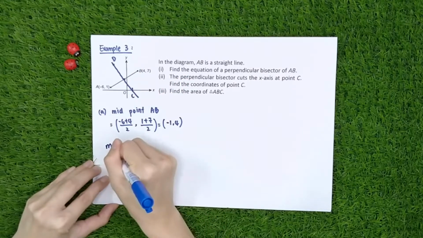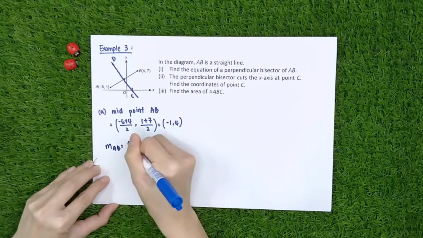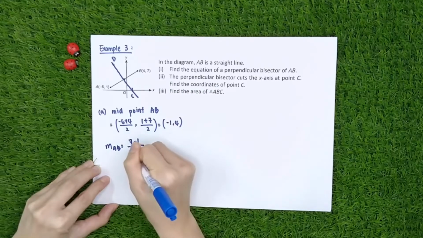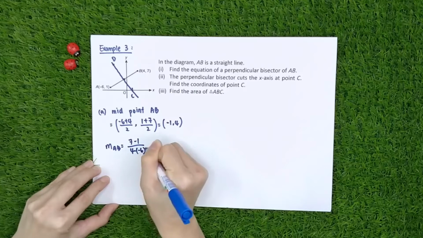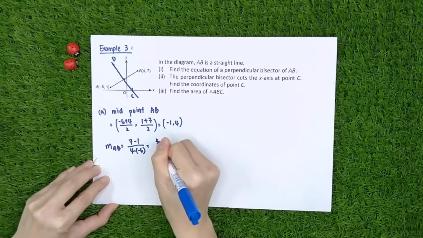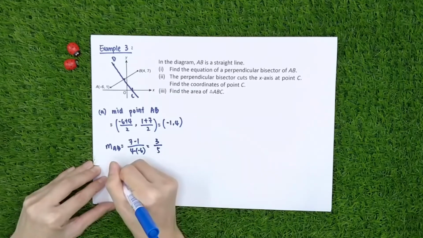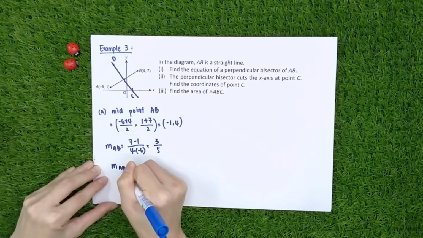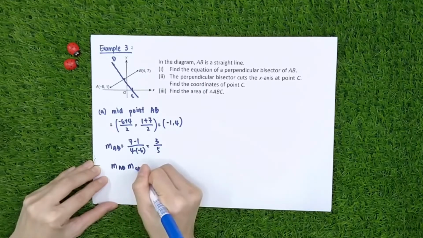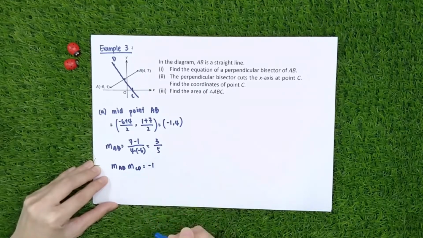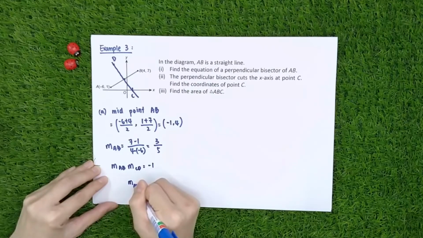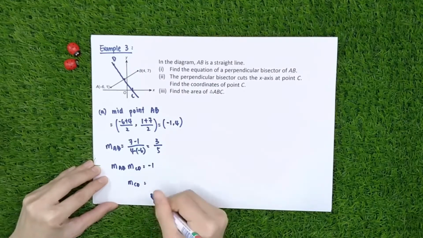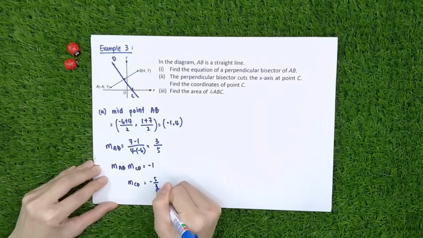The gradient of AB is equal to 7 minus 1 over 4 minus 6, which is equal to 3 over 5. We know that the gradient of AB times the gradient of CD is equal to negative 1. So the gradient of CD is equal to negative 5 over 3.